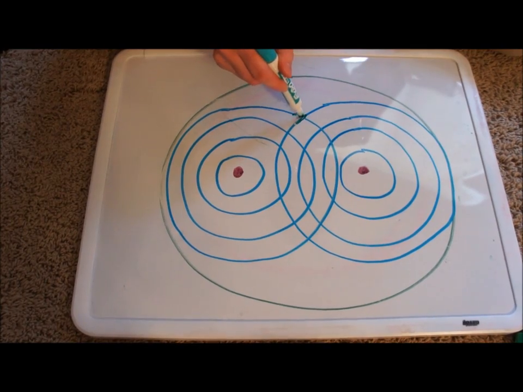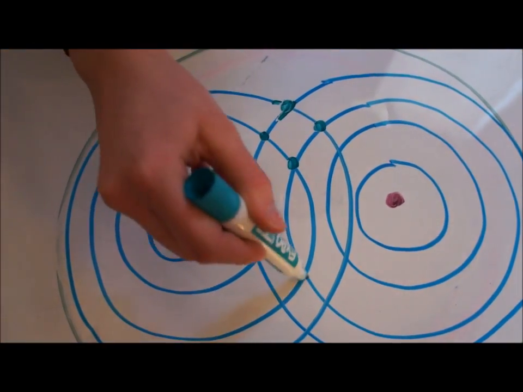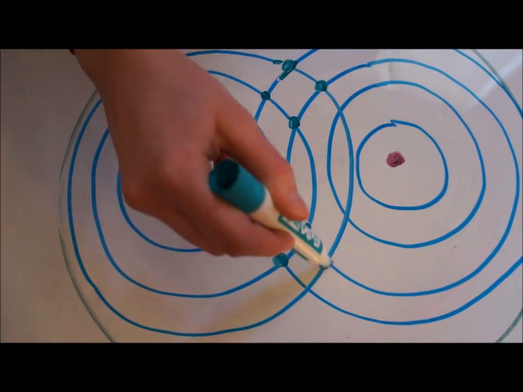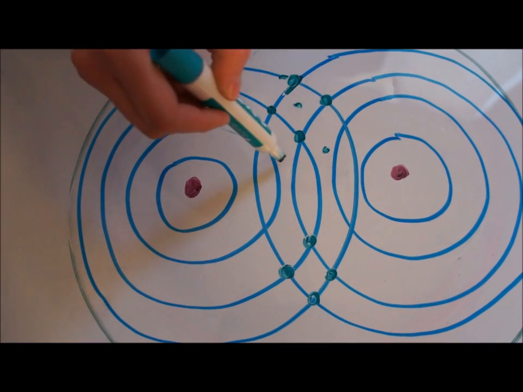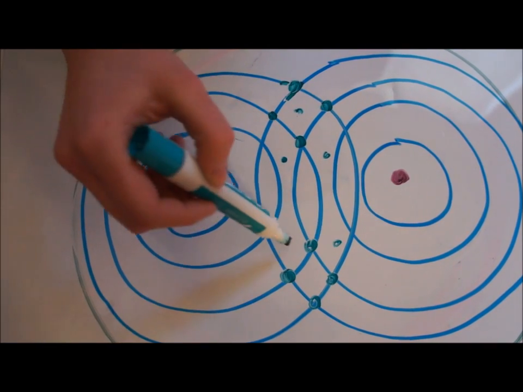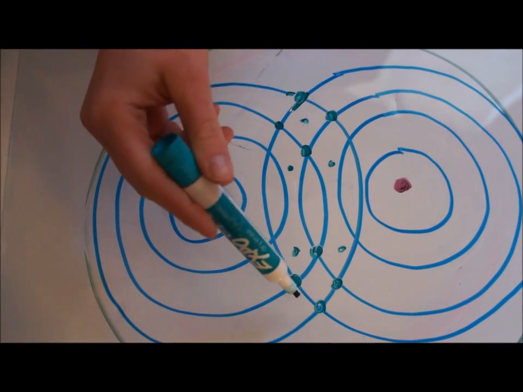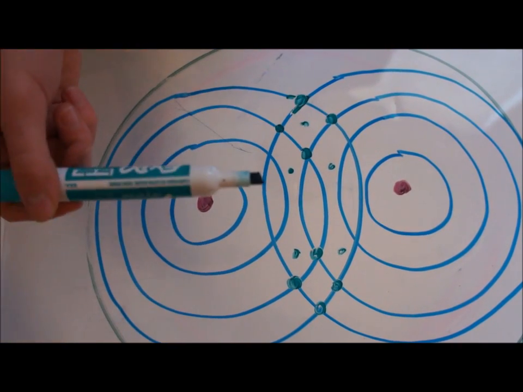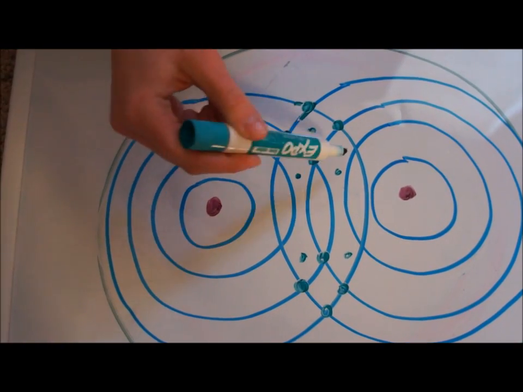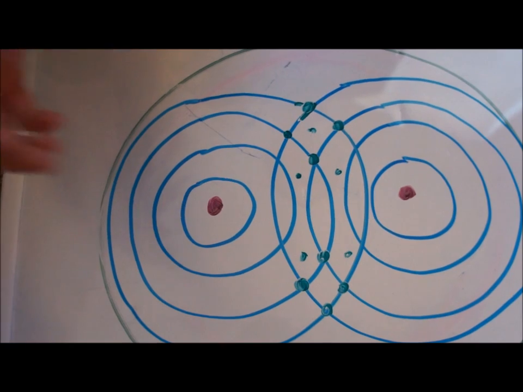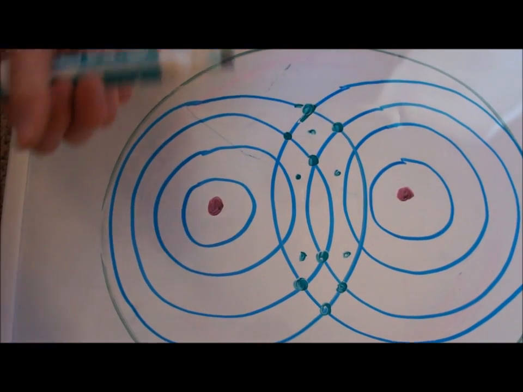When two lines overlap, that is a crest meeting a crest, and it is considered constructive interference. Same with the spaces meeting the spaces, or the troughs meeting the troughs, which is also constructive interference, because the positive displacements of the crests add up to form a greater amplitude for the new wave, and when the troughs meet together, the negative displacements add together and form a greater trough, or a greater, deeper amplitude.